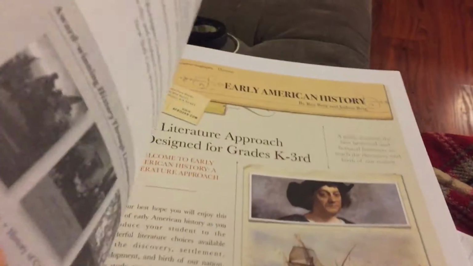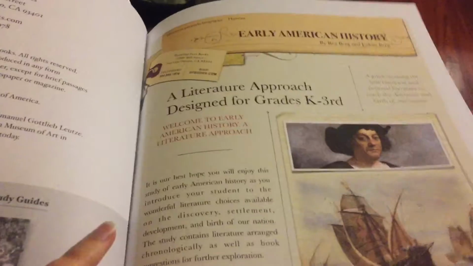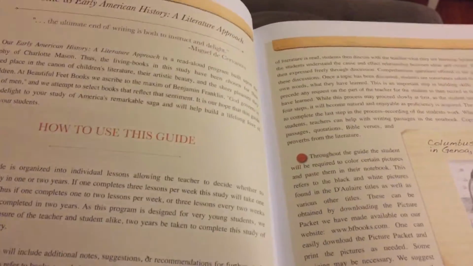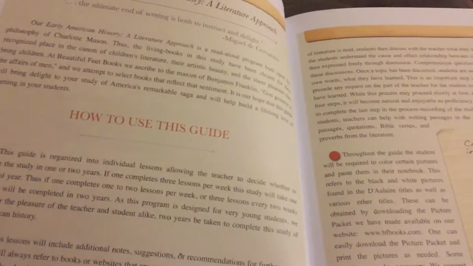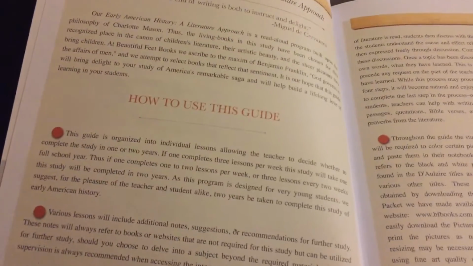This is what the cover of the guide looks like, and it's like a paperback children's book kind of binding. When you open it up, it's got a brief table of contents, and it goes through the approach. This is very much based on the Charlotte Mason method, so you're going to have a lot of the same elements that you would see in any Charlotte Mason program.